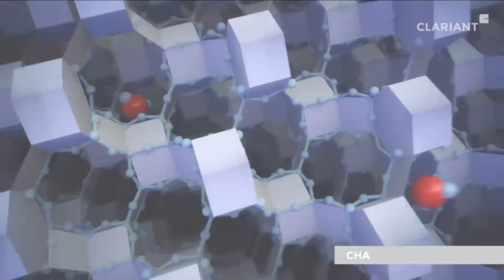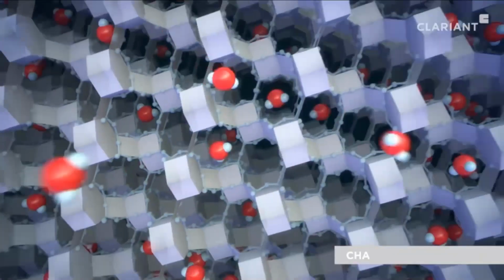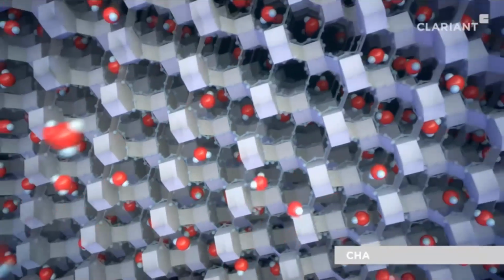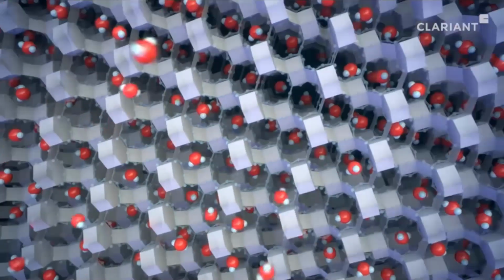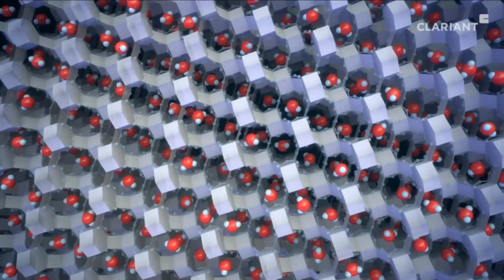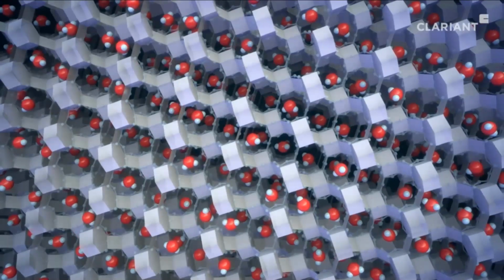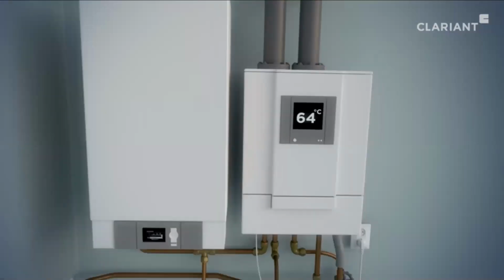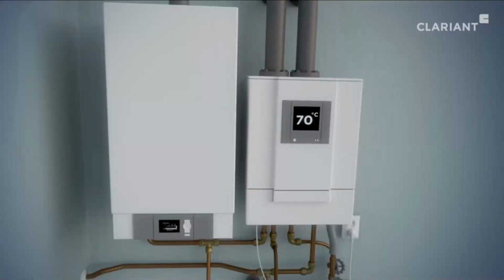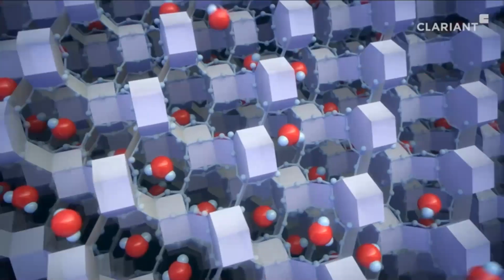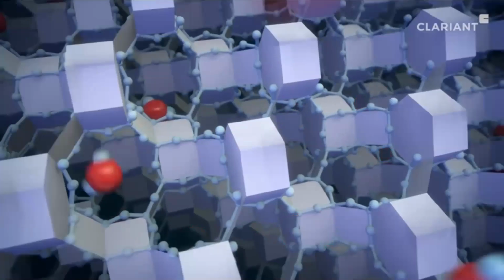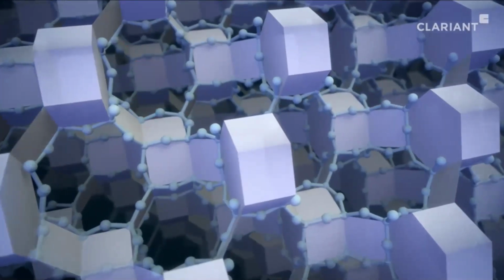Chabazites are able to adsorb water molecules from the gas phase up to 30% of their own weight. During adsorption, these water molecules bind to the zeolite surface and emit energy. This technology allows renewable resources, such as solar energy, to be used as efficient sources of heat, for example, in heat pumps to generate heat efficiently with low power consumption. The process is reversible and sustainable. The water molecules can be removed from the zeolite material so that the process can be repeated as often as required.